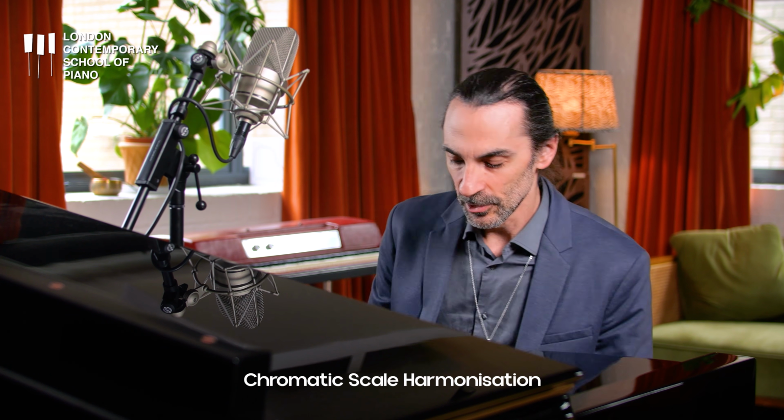As a final exercise, I'm going to show how to harmonize the scale of C major via chromatic chords. I'm going to use a bit of dominant 7ths, I'm going to use diminished 7th chords, and I recommend you do it slowly and accurately in the beginning in C major, and then slowly start transposing it in different keys.